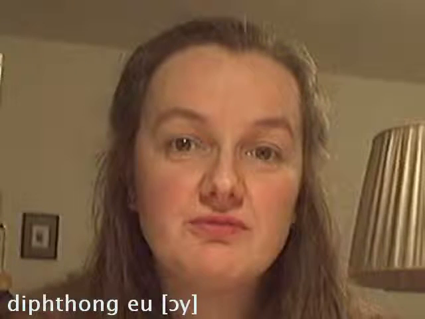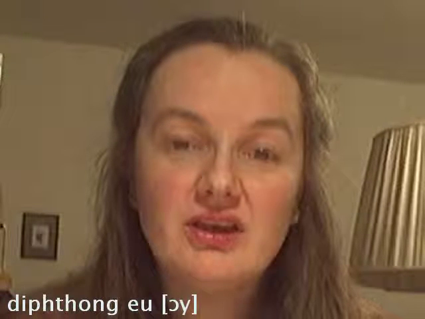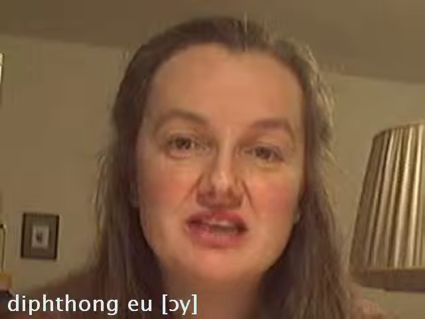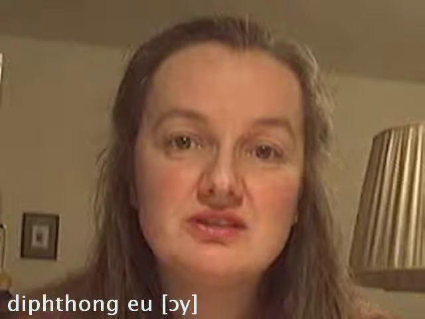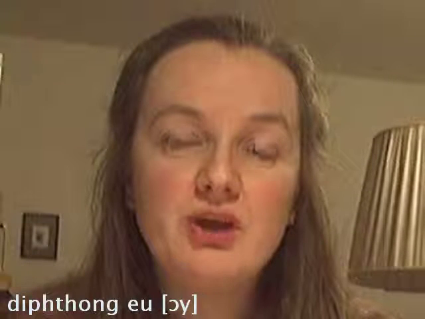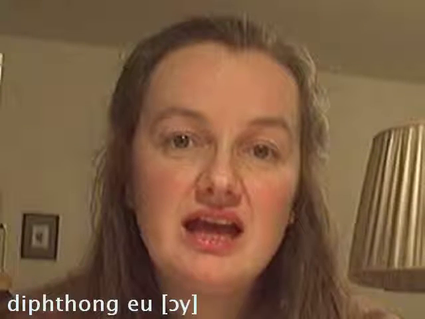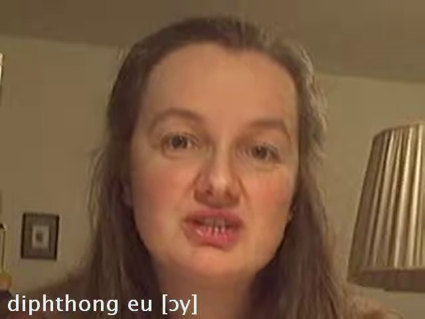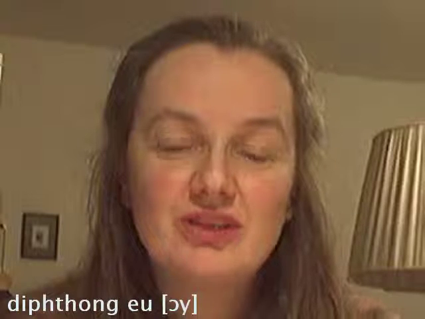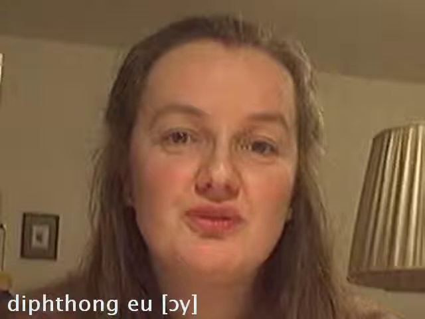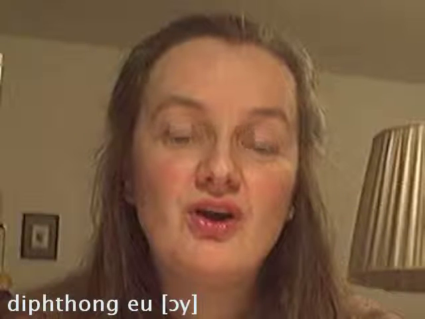And today I would like to present the German diphthong oi. Written E and U, but pronounced oi. And in the phonetic script in brackets you can see that we use the sign for the open O sound and the sign for the long U sound, which is a Y actually, and this is the phonetic script for the German diphthong oi.